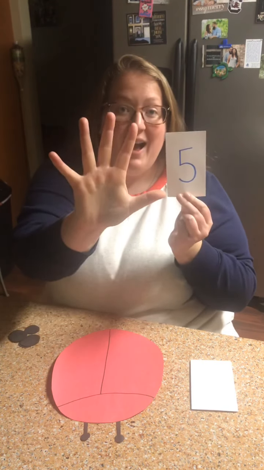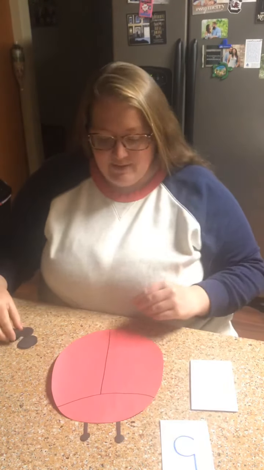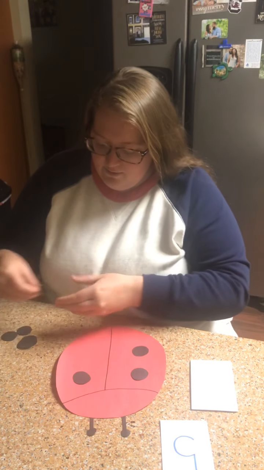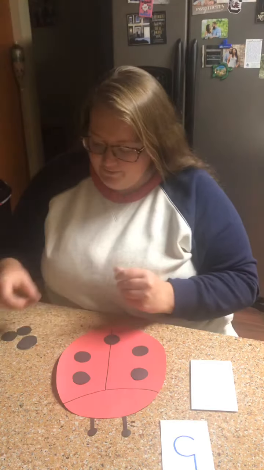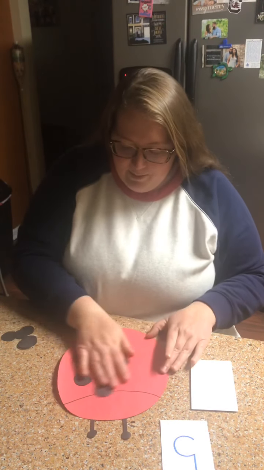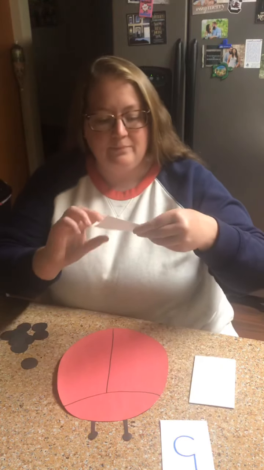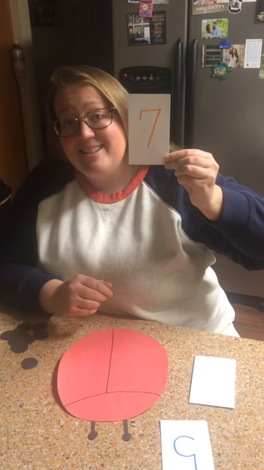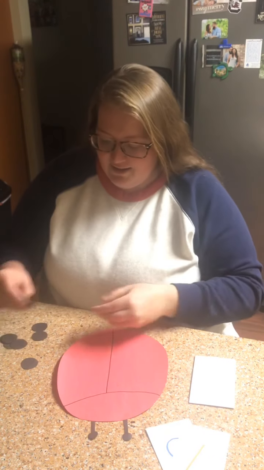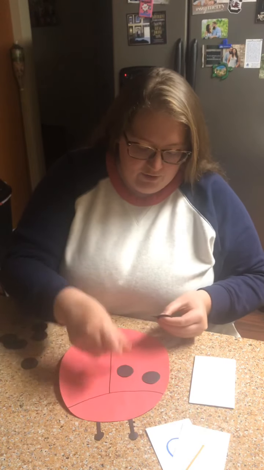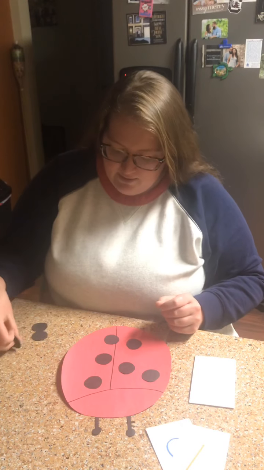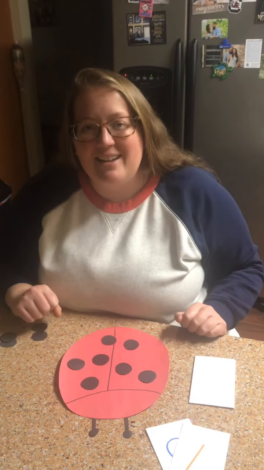That's the number 5. Hey, that's what we just got when we added 1 plus 4. So let me add my 5 dots. 1, 2, 3, 4, 5. Let me show you one more example. Pull another number. That's the number 7. So I'm going to add 7 dots this time. 1, 2, 3, 4, 5, 6, 7. Now my ladybug has 7 dots.